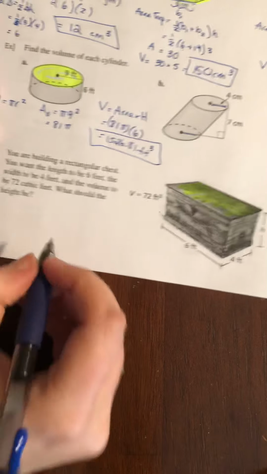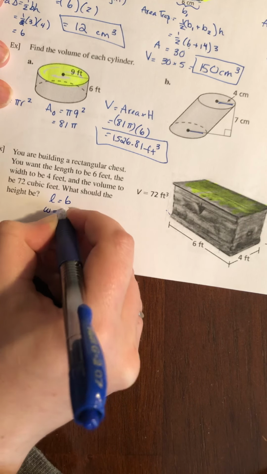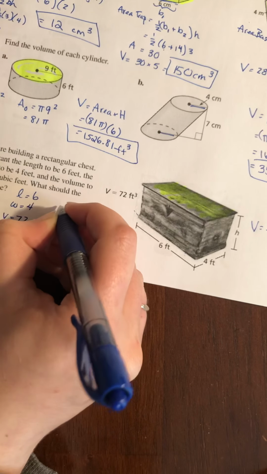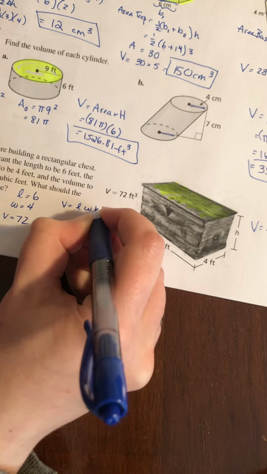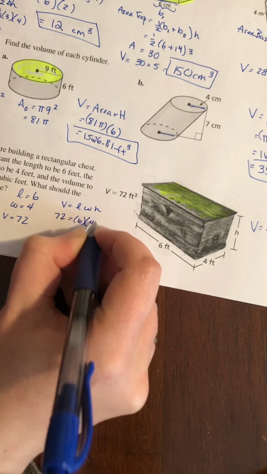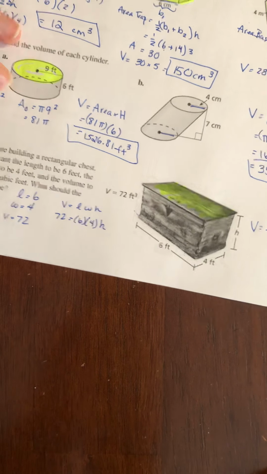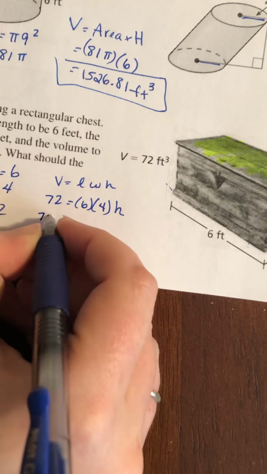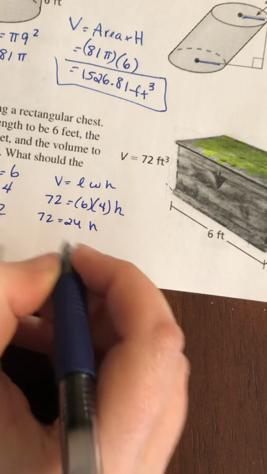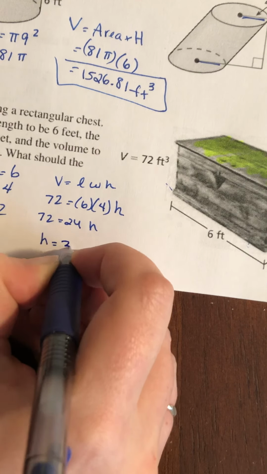So our length is 6, our width is 4, and our volume is 72. So we have 72 equals 6 times 4 times height, because I want the height. So 72 equals 24h. Divide both sides by 24, and you get 3.